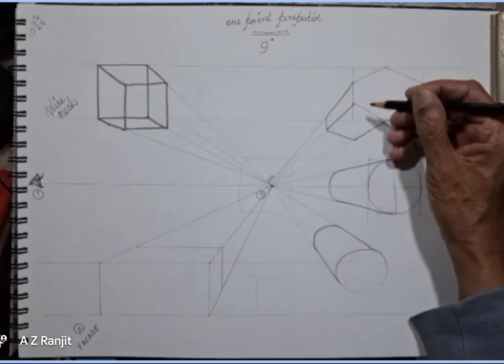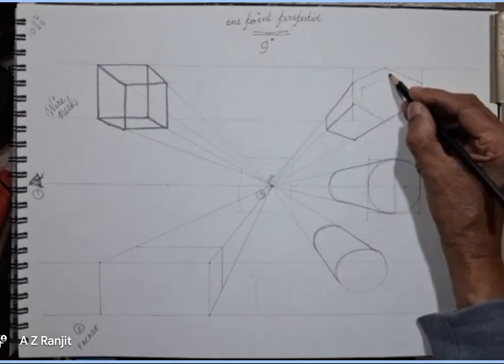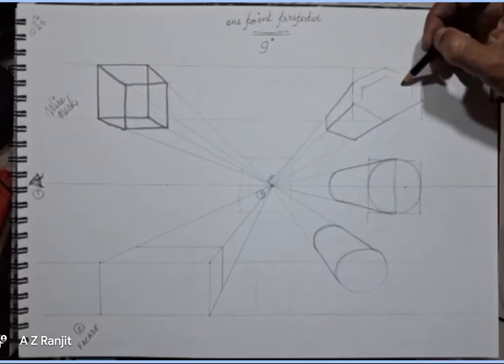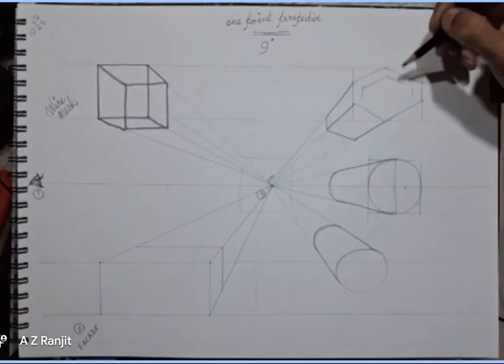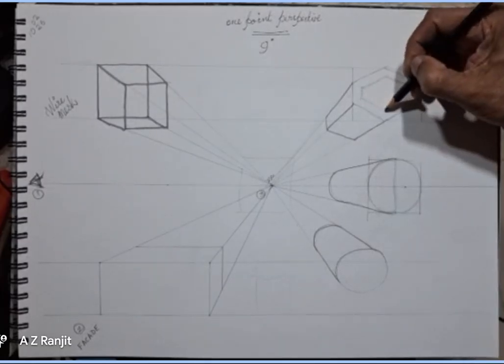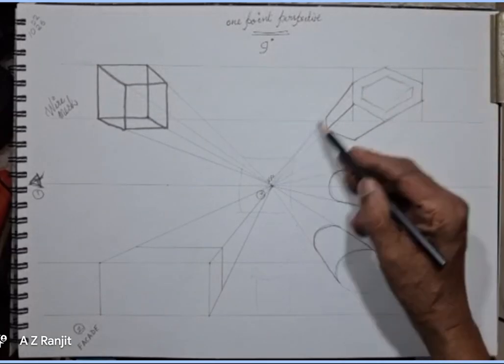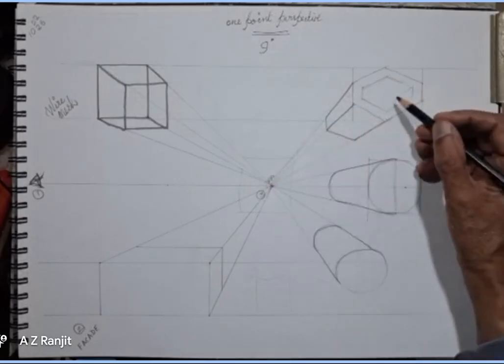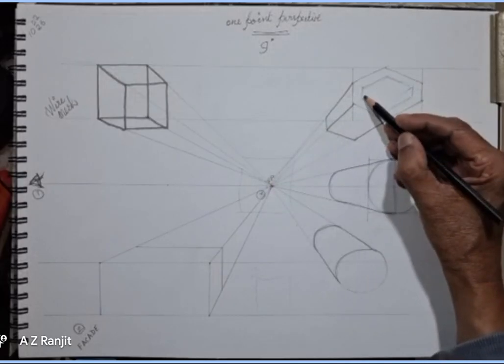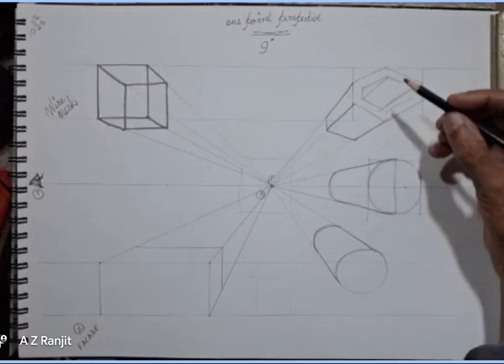If there is going to be a hole inside, what will it look like? If you want to do an exercise like that, fine. Nothing wrong in that. But if you don't want to do that, that's fine too. So that will go there, that will go there. Okay? So it will be like that.